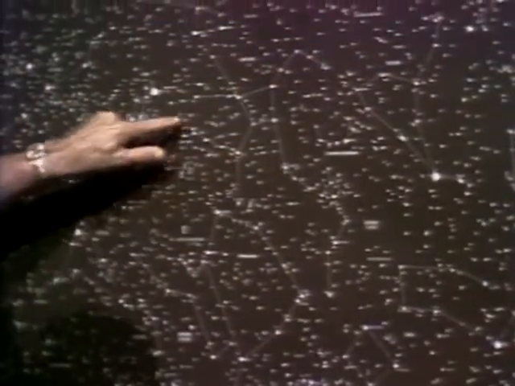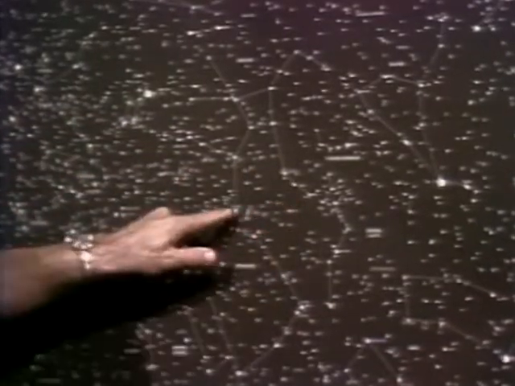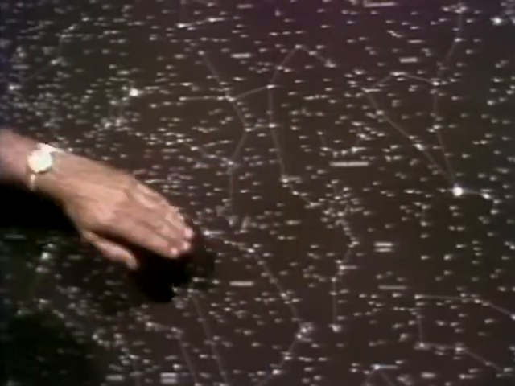Hercules, the kneeling giant, there's his kneeled leg, he's holding out a bouquet of flowers here, he's lifting up a club here, and his head is here. The serpent bearer, Corona Borealis, the northern crown, floral crown, Boötes again, and we come this way to the eastern sky.